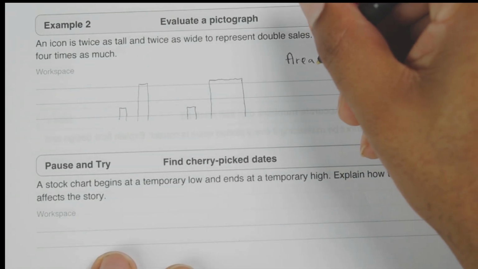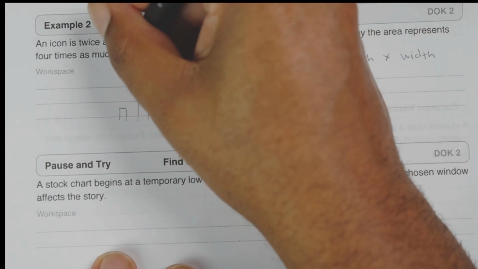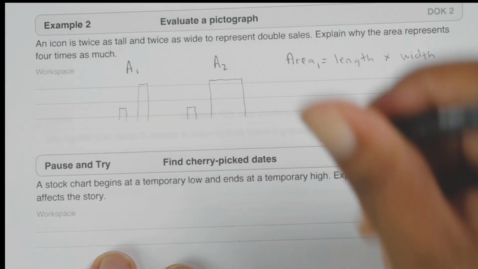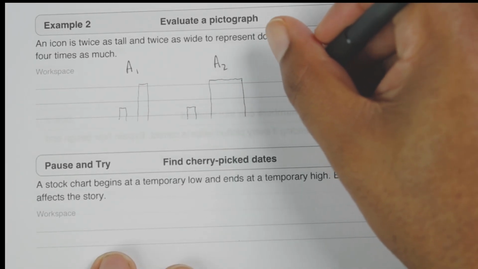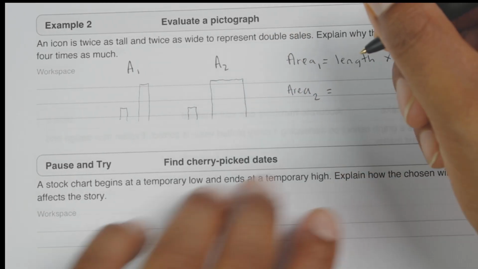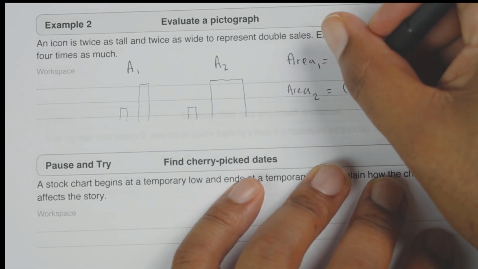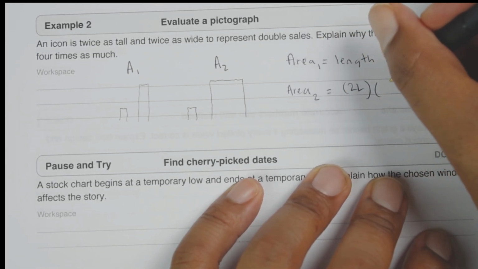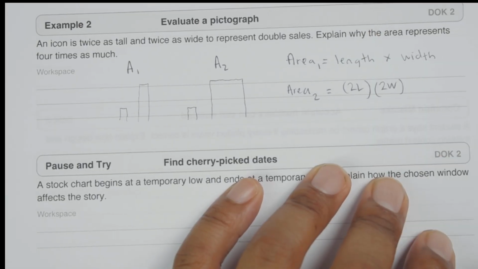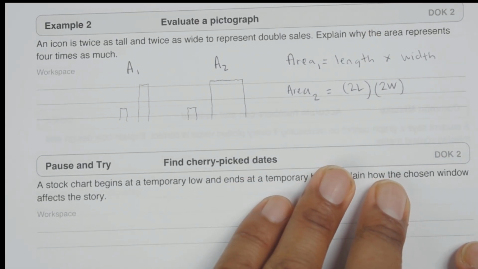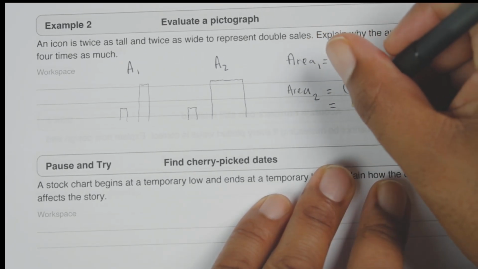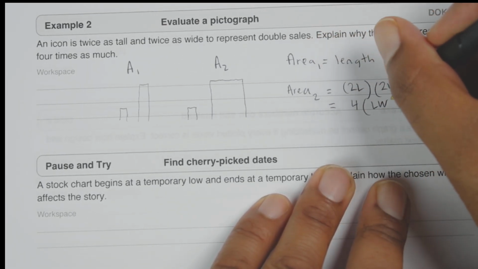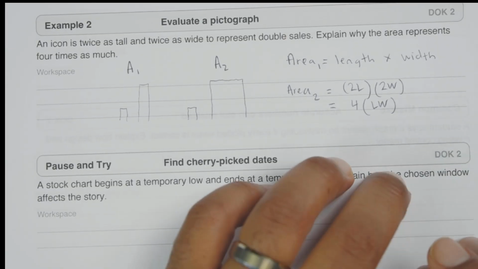So I'm just going to say area one, A1, and then A2, the area two, would be essentially twice the length, twice the width, right? Or four times the length and width, right?